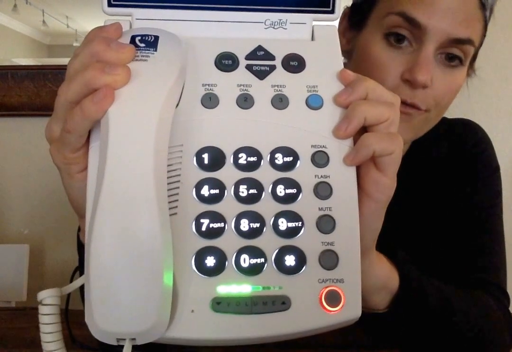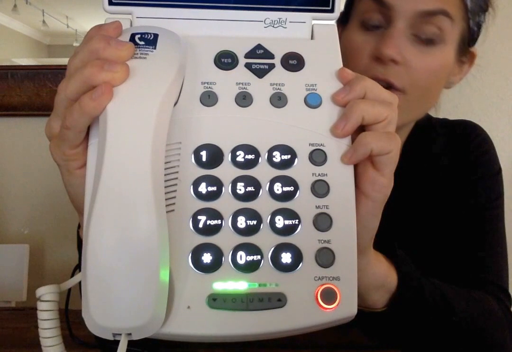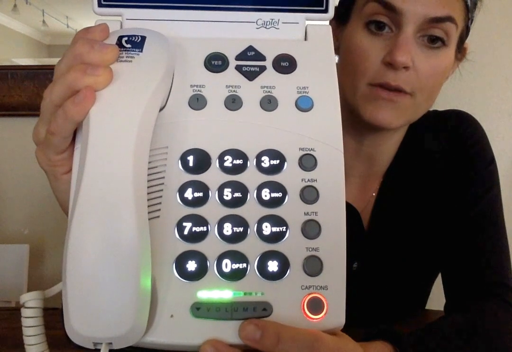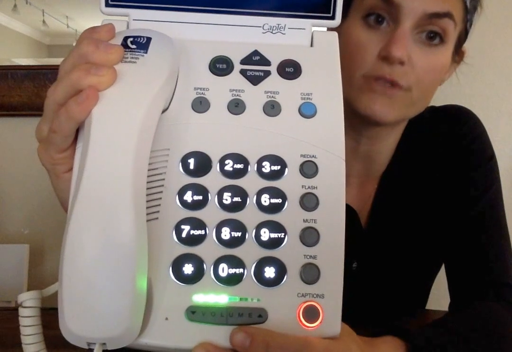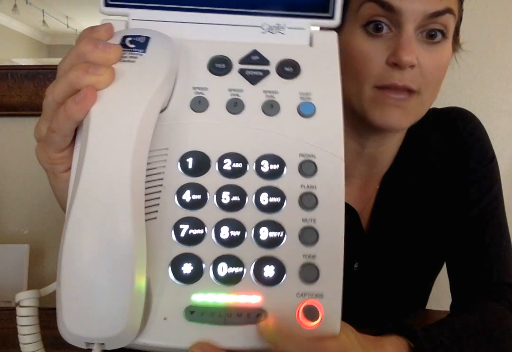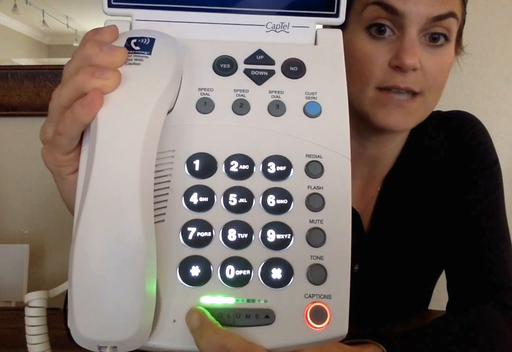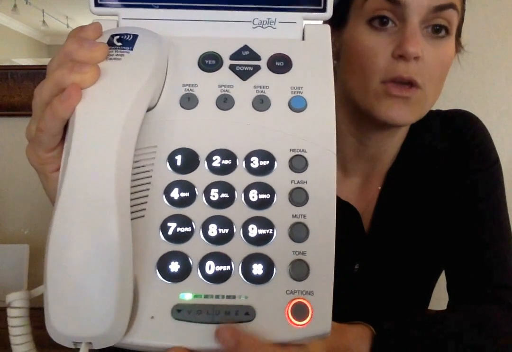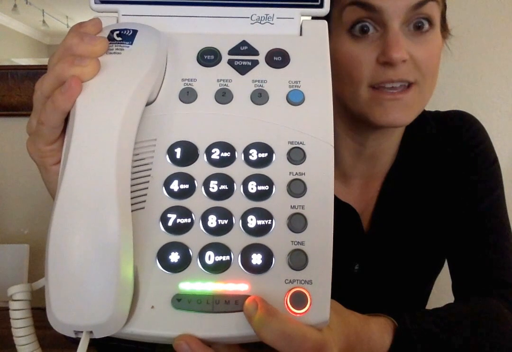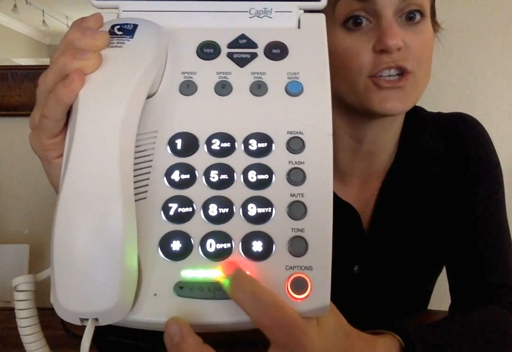Okay? So when you take a look at your phone, you'll notice they're all very similar. They have the volume down here. All of these phones are amplified. So if you have to turn it up, you go up like this, down like this. You'll notice that those buttons, the brightness, it gets a lot brighter and it turns colors.